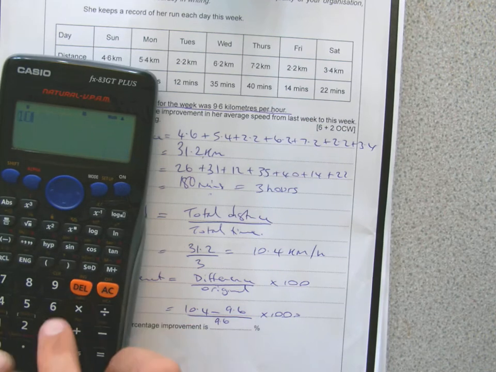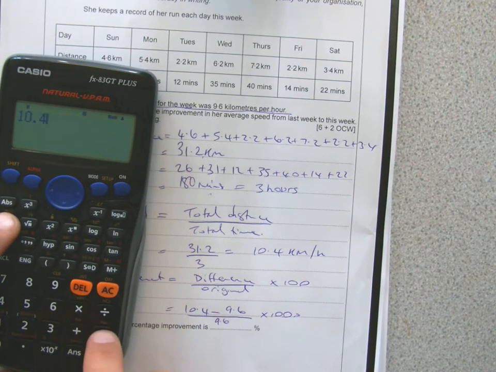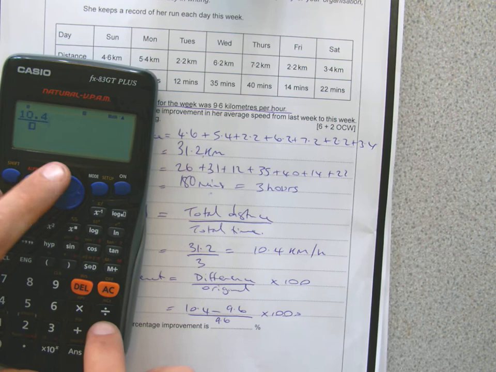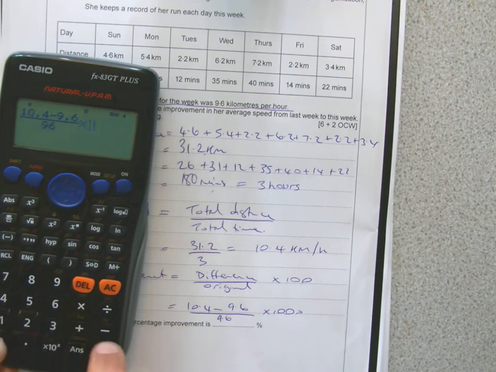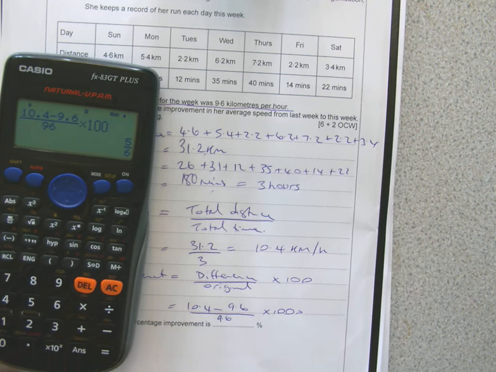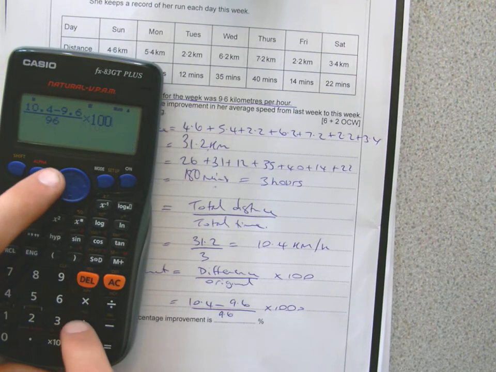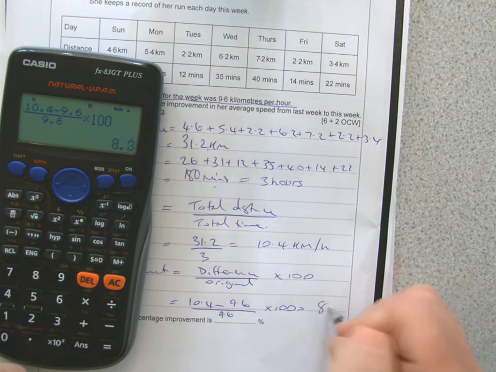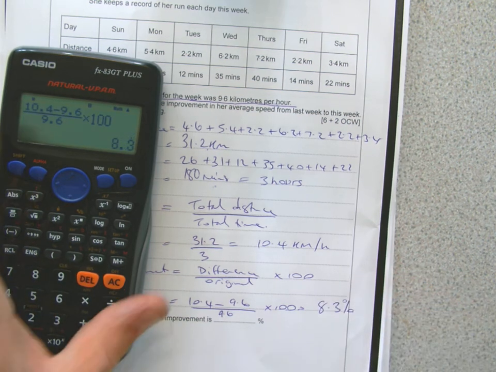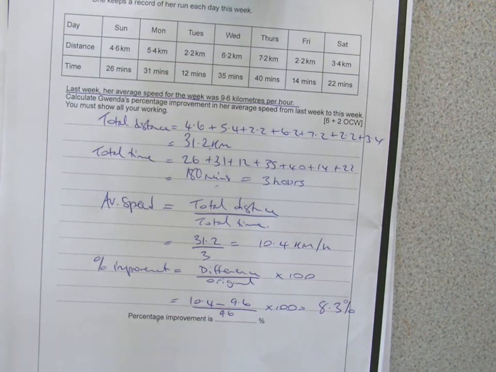So, you can do that on one go on your calculator. And you get, I should change that to 9.6, not 96. You get 8.3%. Okay, rounded there to one decimal place.